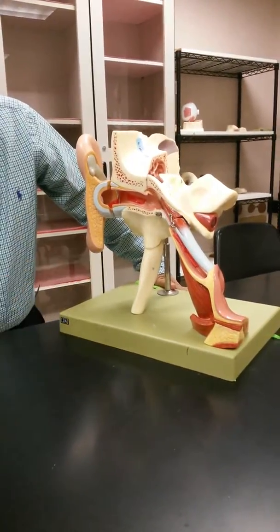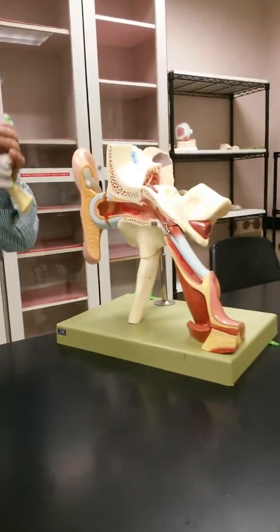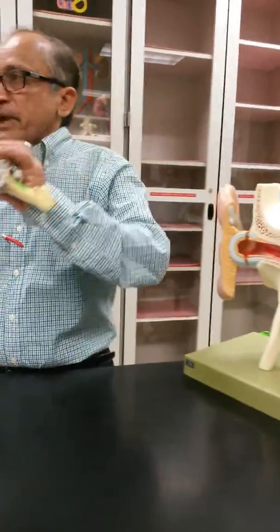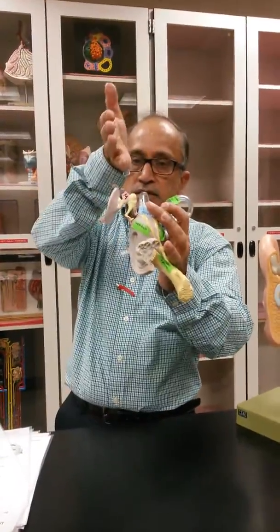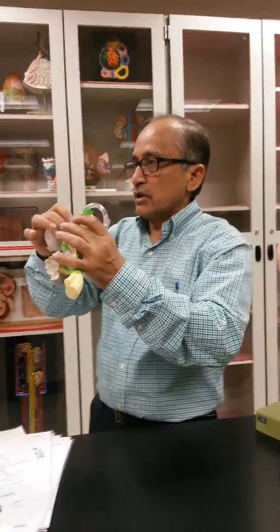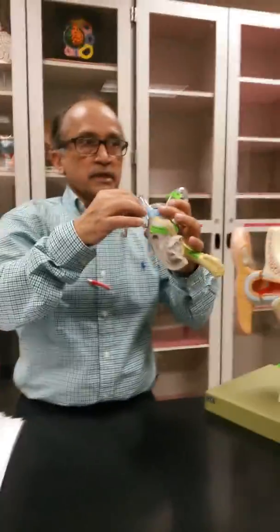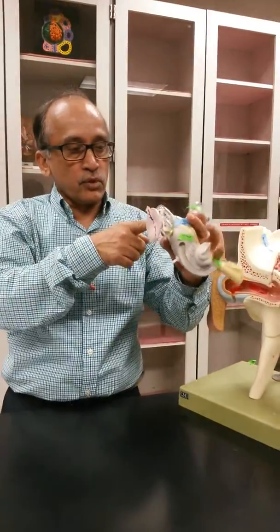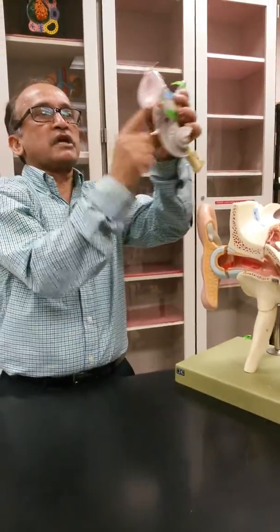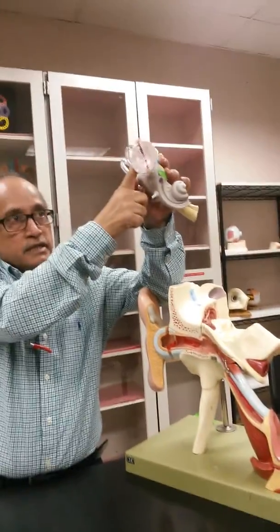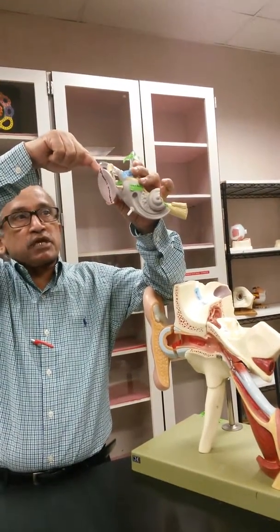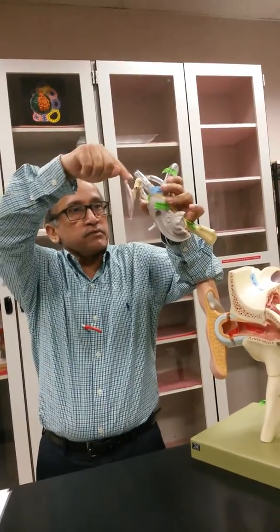Now, this structure is called the tympanic membrane. The tympanic membrane is attached on the other side to a space we call the middle ear cavity. The middle ear cavity has three smallest bones. Name the bone that is attached to the tympanic membrane. That is my malleus. The tympanic membrane is attached with the malleus.